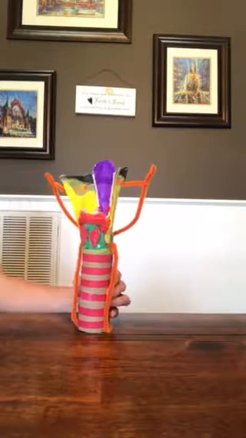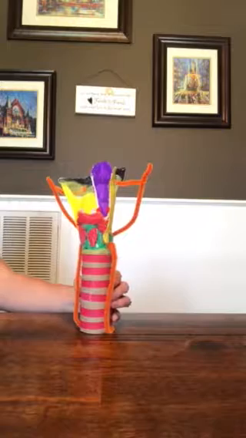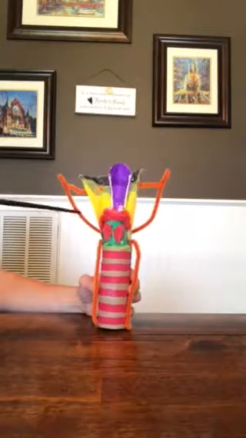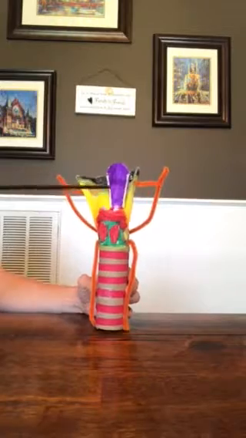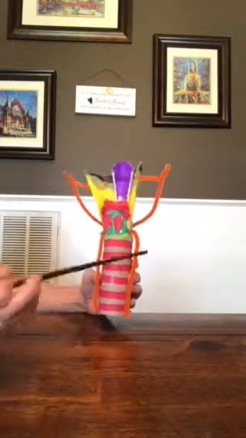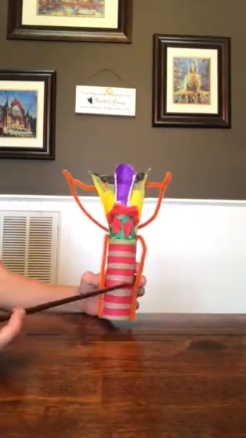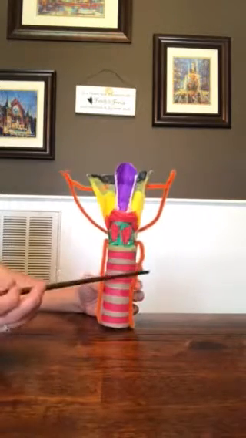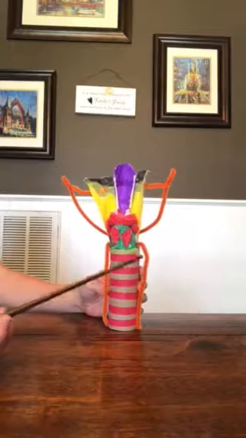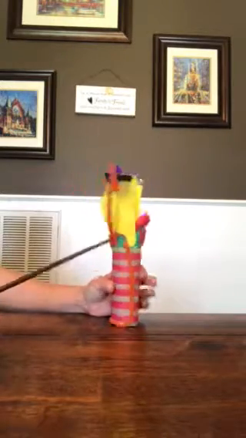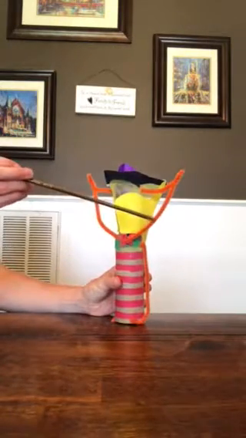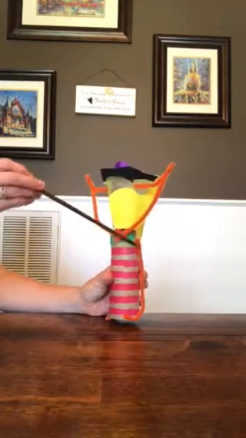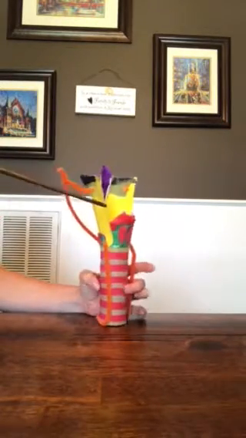Next, I will describe the nerve supply to the intrinsic muscles. So first we have the recurrent laryngeal nerve, which is down here, and this is the nerve supply to all the intrinsic muscles except the cricothyroid muscle. And the cricothyroid muscle is supplied by the superior laryngeal nerve, right there.